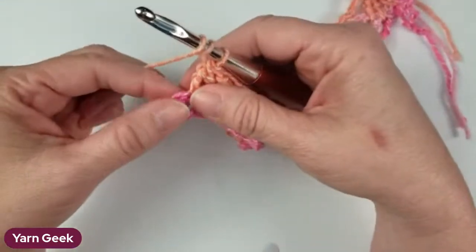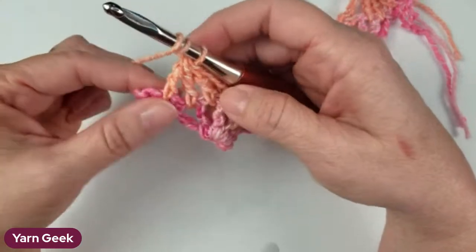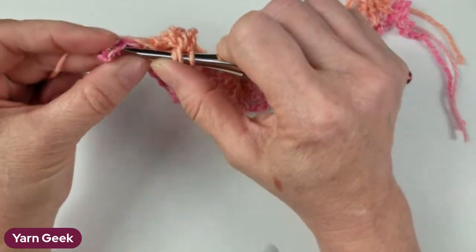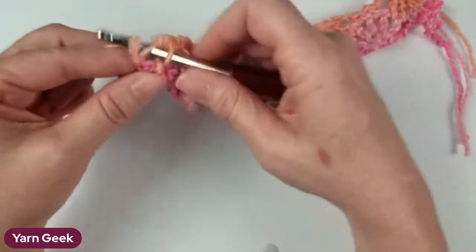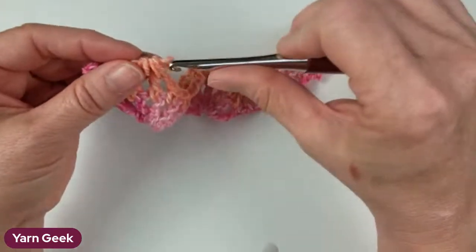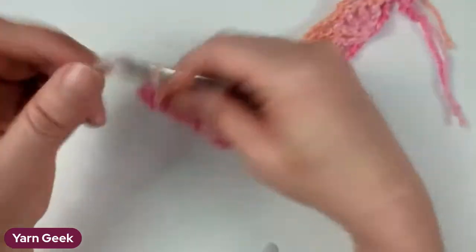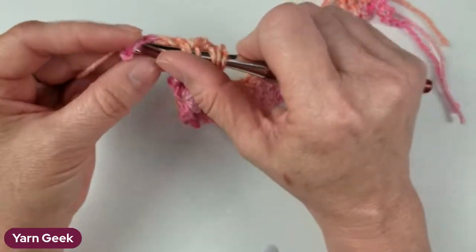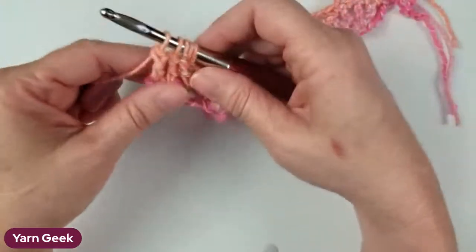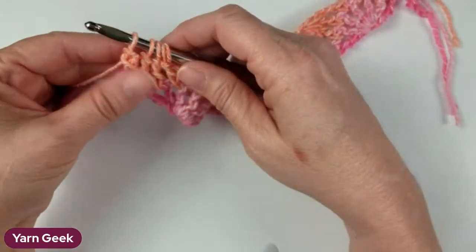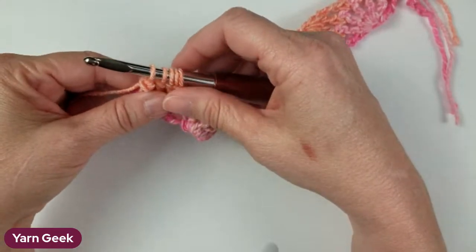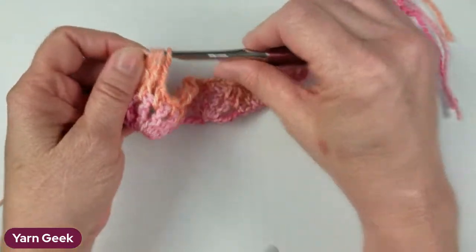Okay, and then into that last top of that single crochet, just do another triple crochet. I guess you could, you know what? I'm just going to go ahead and make 4 triple crochets right here. So into that very last one. Sometimes it doesn't matter how you do the very last one right here, as long as you make it all uniform, all the same every row.